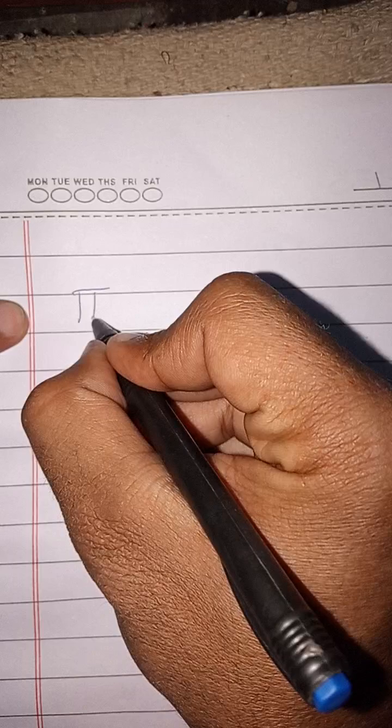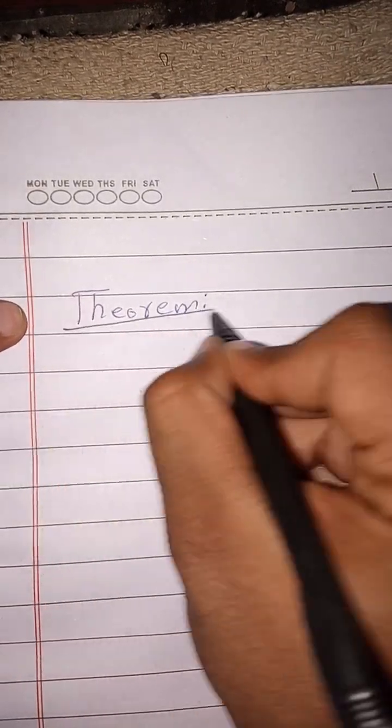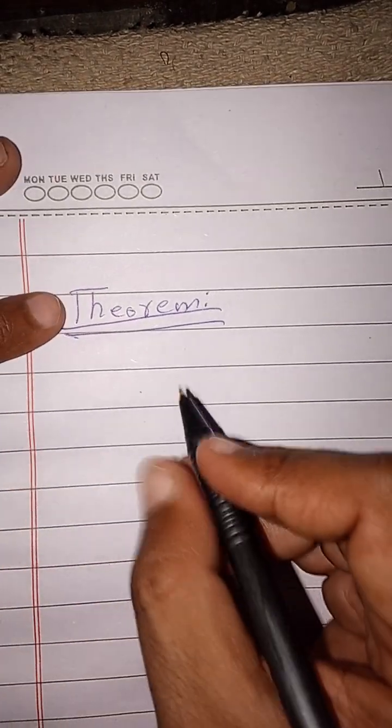Now we have to show that a Cauchy sequence of real numbers is bounded. It is a theorem. In that theorem we are going to prove that a Cauchy sequence of real numbers is bounded.